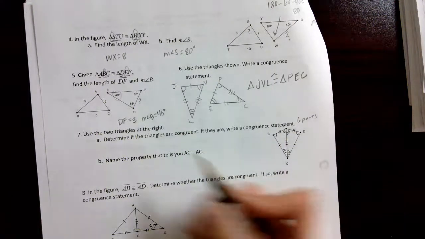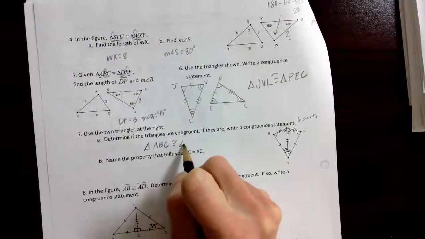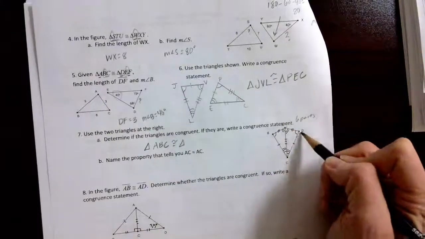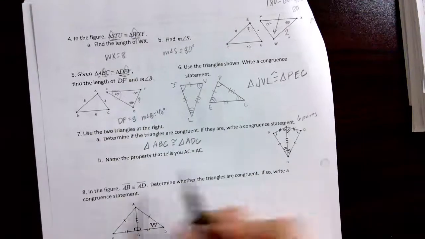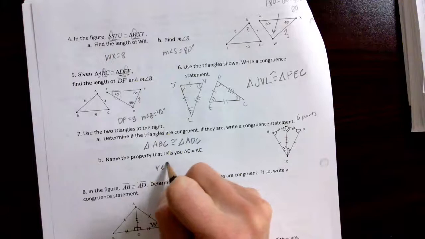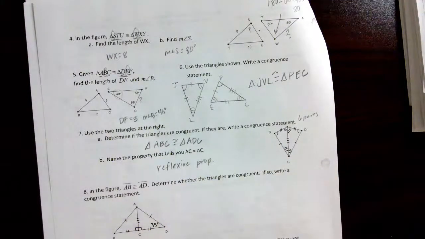My congruent statement, I could say triangle ABC is congruent to triangle ADC. Order is important. Name the property that tells you AC is congruent to itself. This was back in chapter 2, I believe. This is called the reflexive property, and we are going to use it multiple times throughout this next chapter. Okay, last 2 example problems.